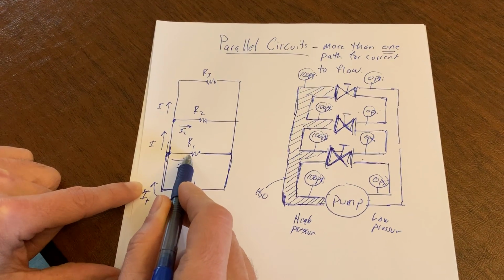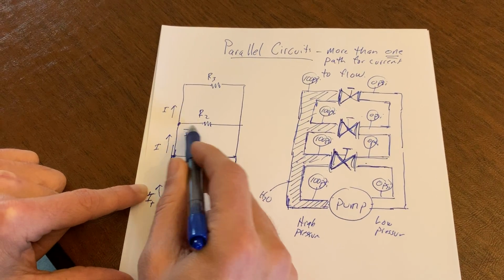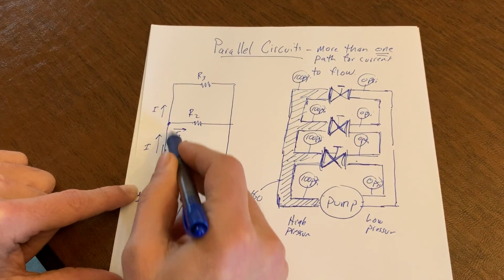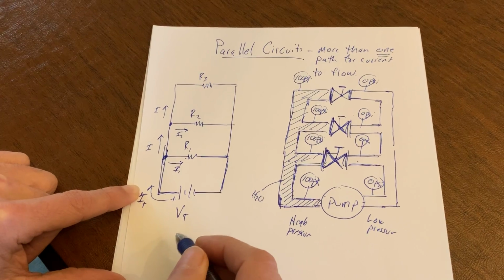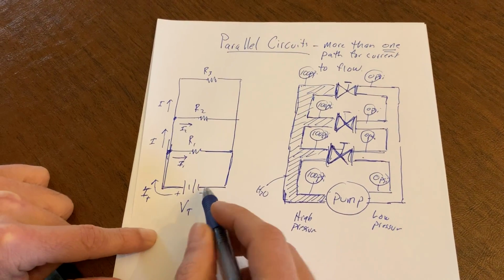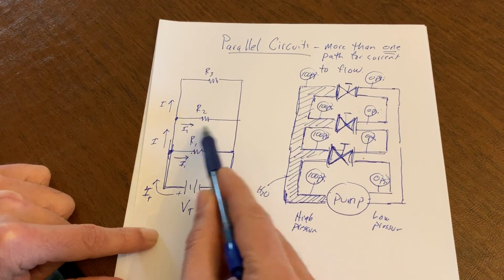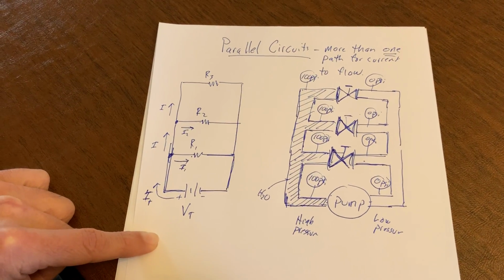resistor 1, which I'm going to call R1? Isn't it also connected to the same side of R2? Isn't it also connected to the same side as R3? And what about the low side of my battery? Well, the low side of the battery is connected to the opposite side of each individual resistor.